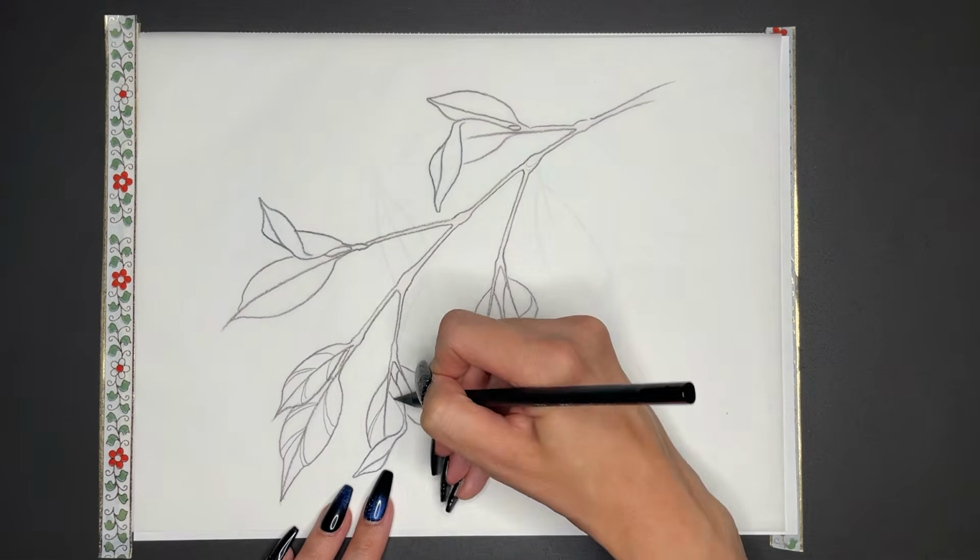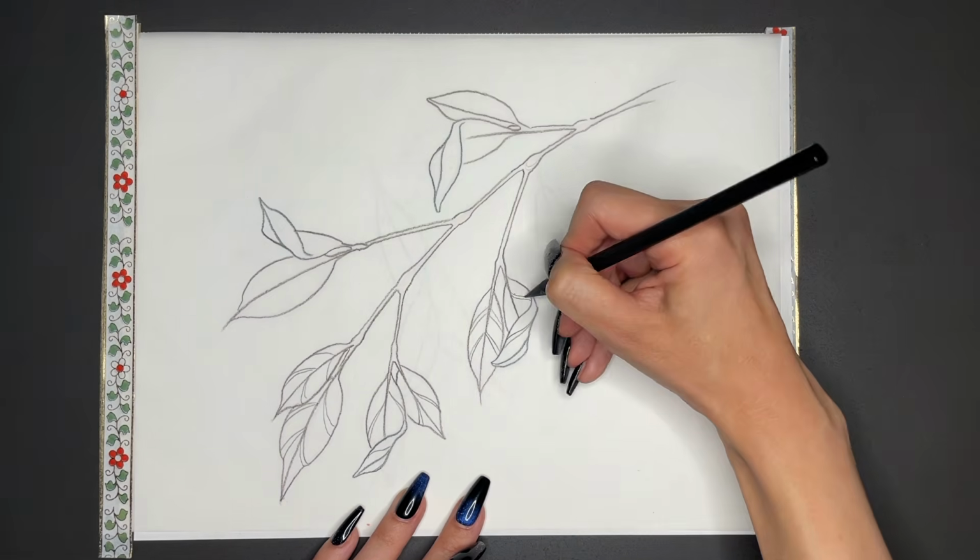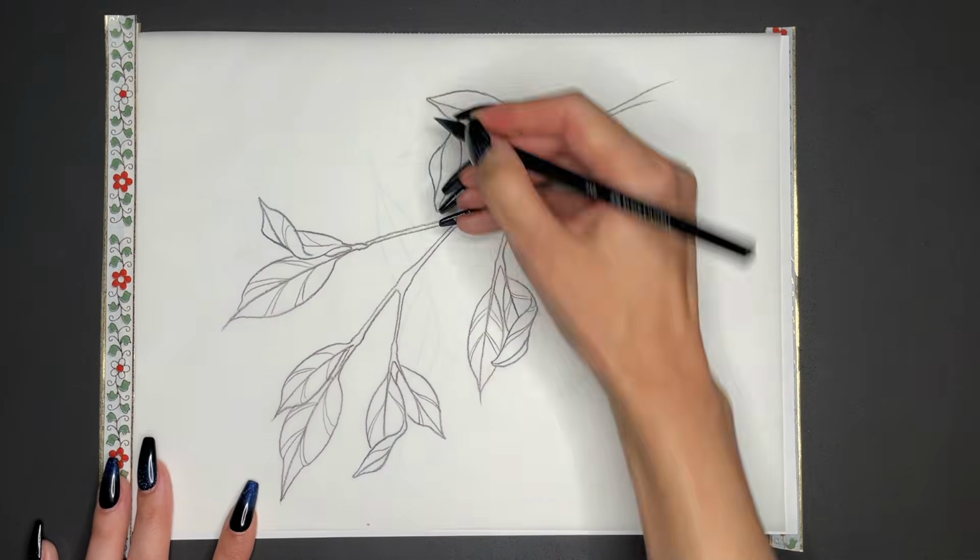As always, add the veins and then the other textures that you would like the leaves to have, and try to practice as much as you can.